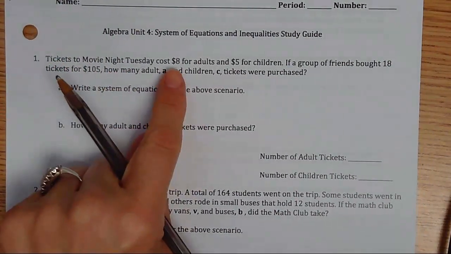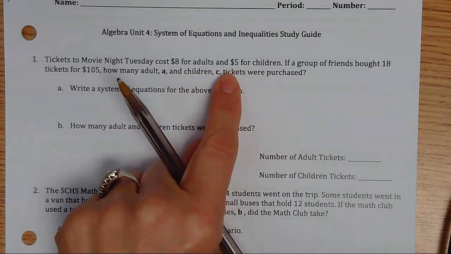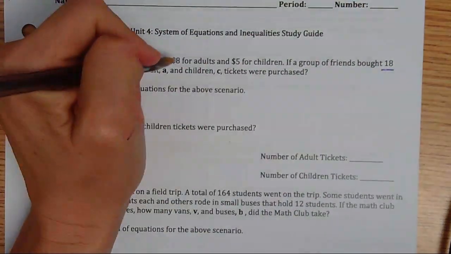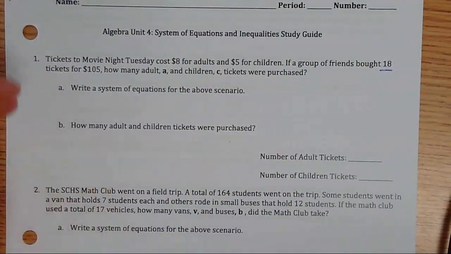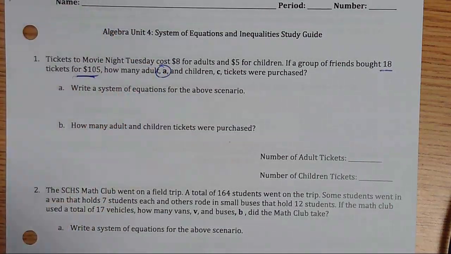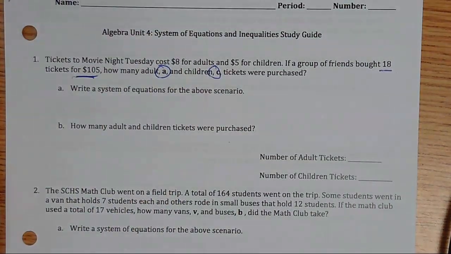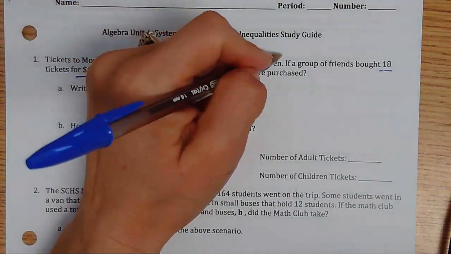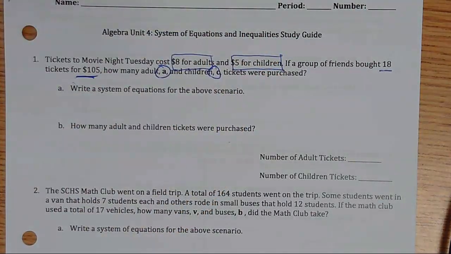Tickets to a movie night cost $8 for adults and $5 for children. If a group of friends bought 18 tickets for $105, how many adult and children tickets were purchased? So remember, adults are $8, children are $5.